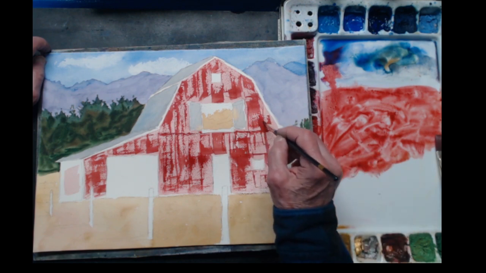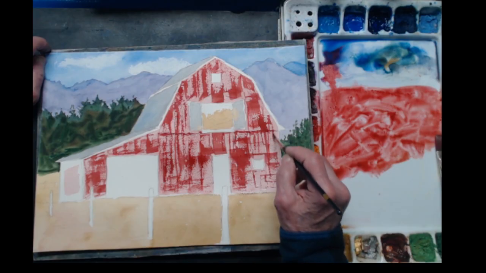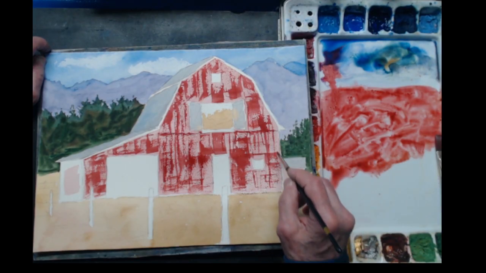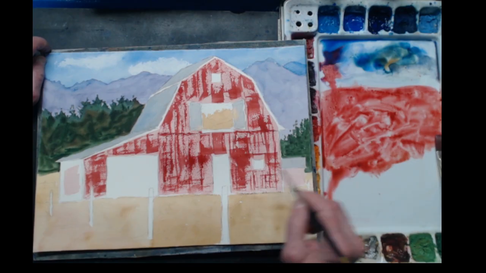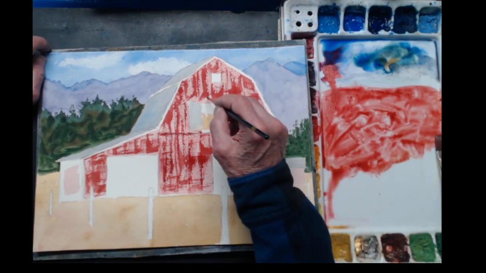In this particular photograph, it was all faded and everything. Emphasize some of those board shapes.